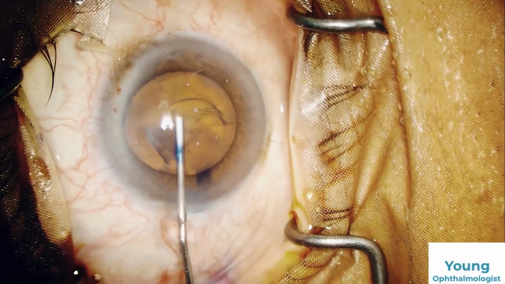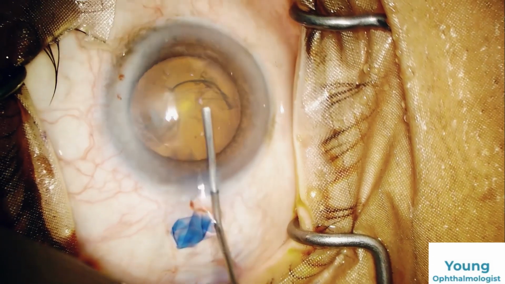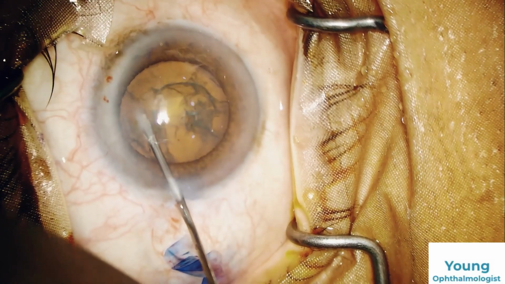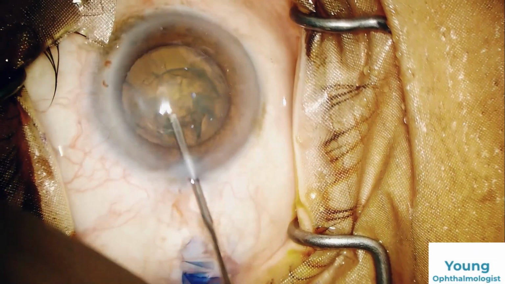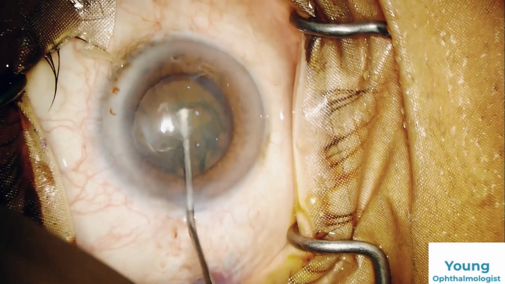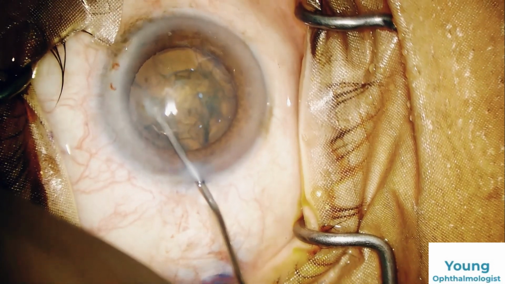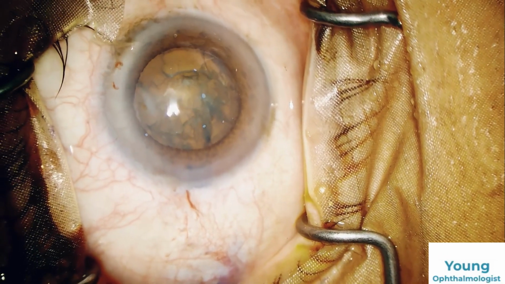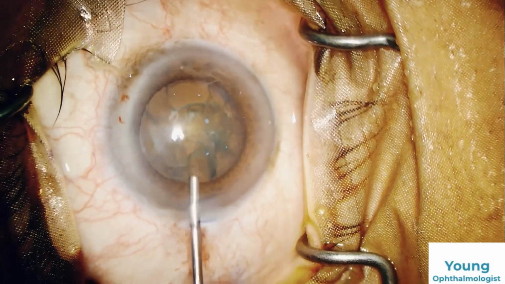Now time to do some AC lavage, doing hydrodissection, compressing the nucleus in between to relieve any pressure buildup behind the nucleus. Multi-quadrant hydrodissection is done. Pushing visco.